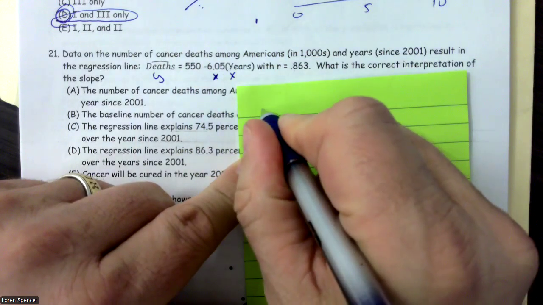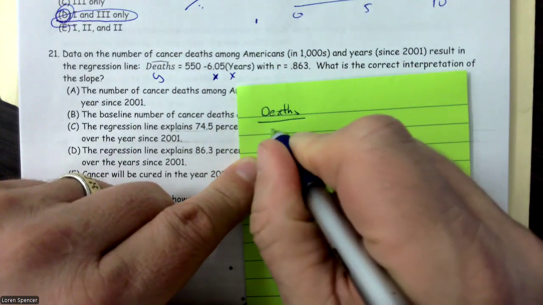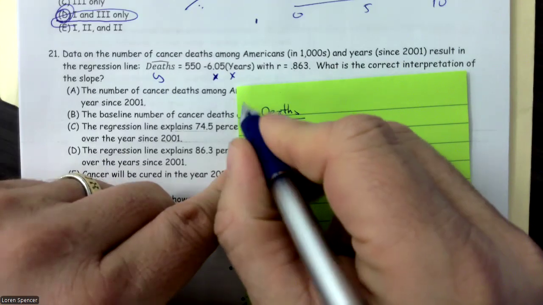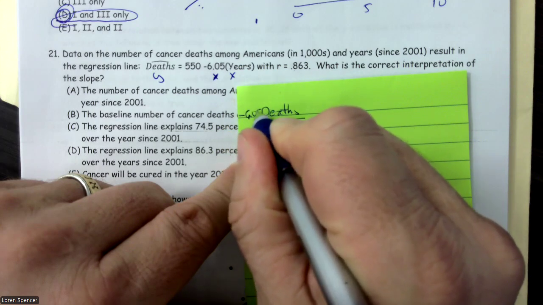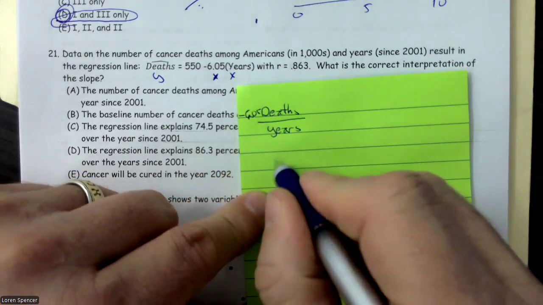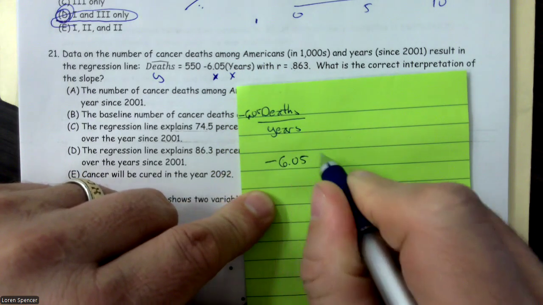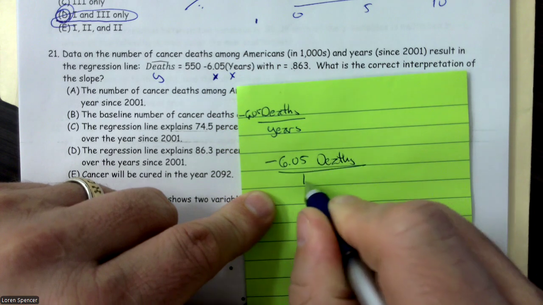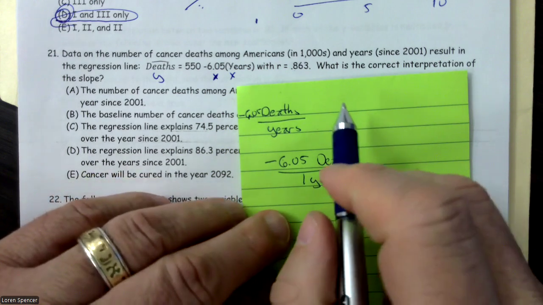So in this case, we're going to have deaths over years, and we know it's negative 6.05. Negative 6.05 deaths for 1 year.